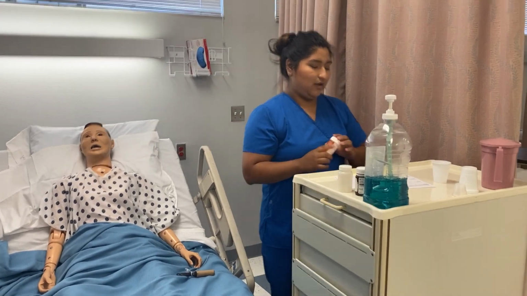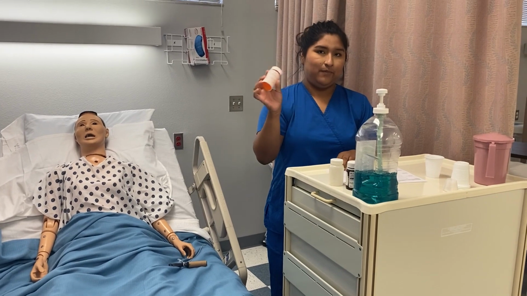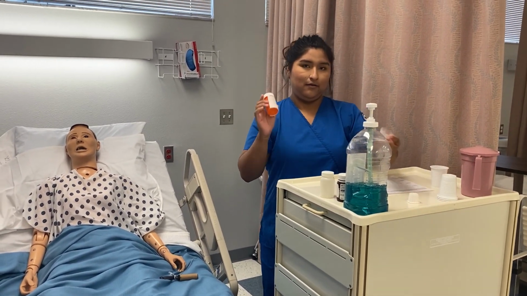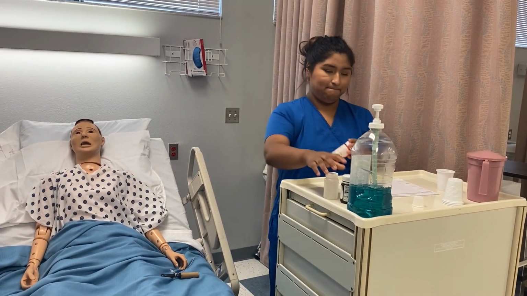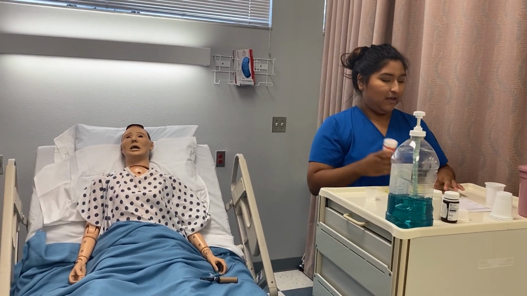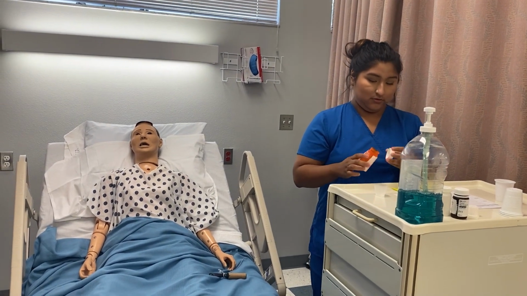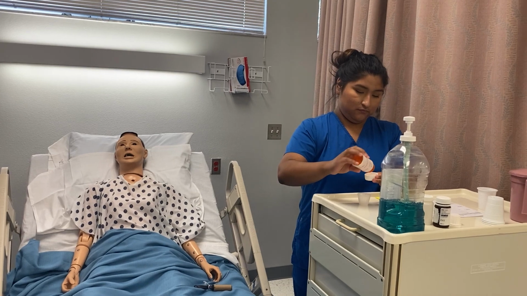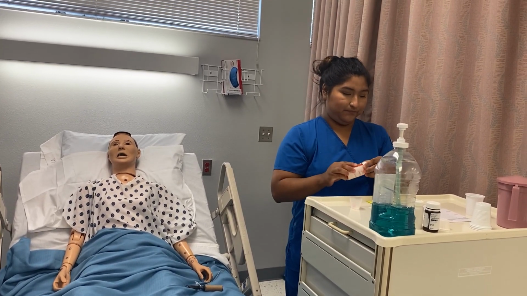And I know the route is PO, so I have pills in here. So I should have 1 pill in my medication cup when I put it in there. And I see that the medication has not expired. So I have 1 pill in here.